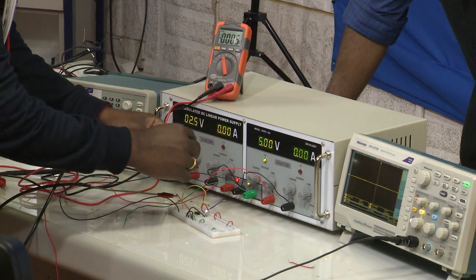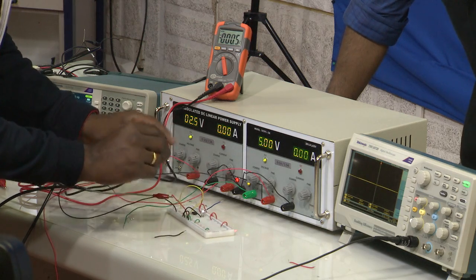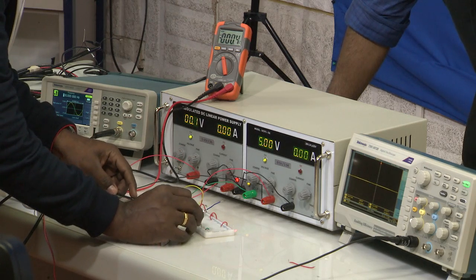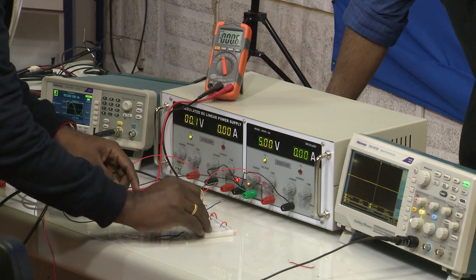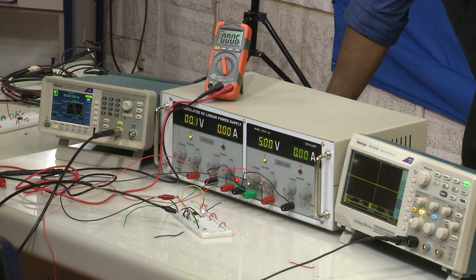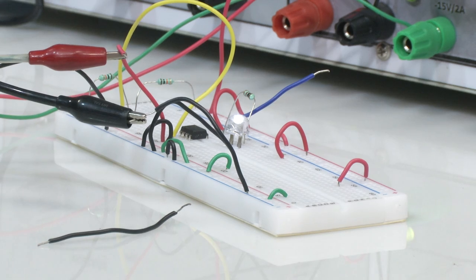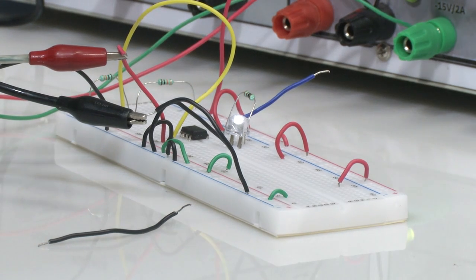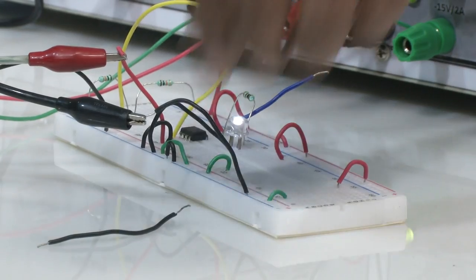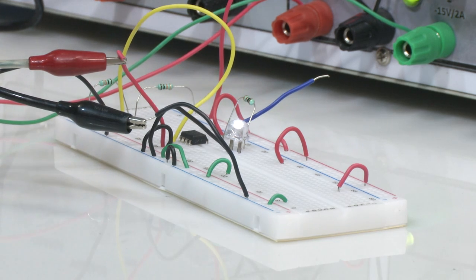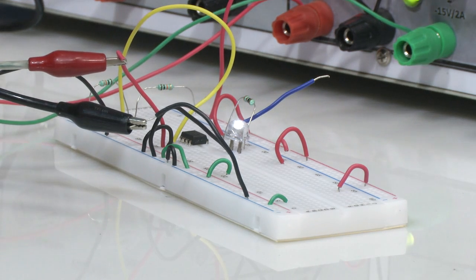Now, we are connecting this sine wave signal at the non-inverting terminal of the operational amplifier. You see, so what happens when we apply 5 volts, you can again see the LED glowing. Can you see the LED glowing? Yes. Why? Shall I help you out? So, if you see, the LED is glowing because 5 volts is greater than your V reference voltage.